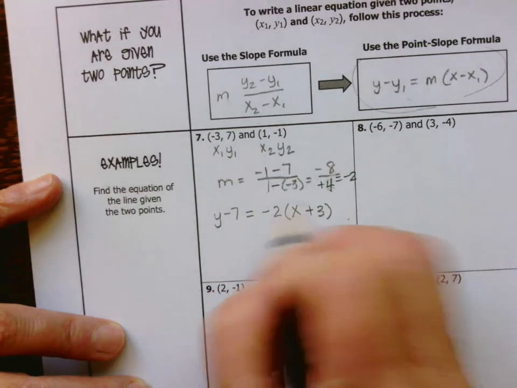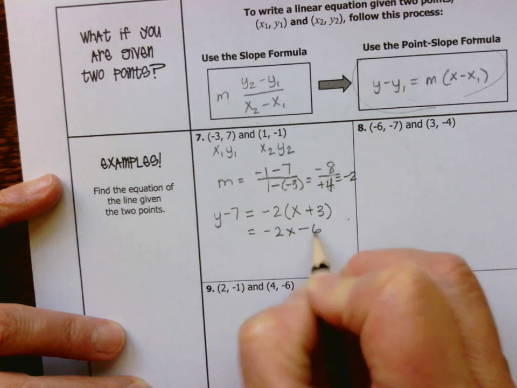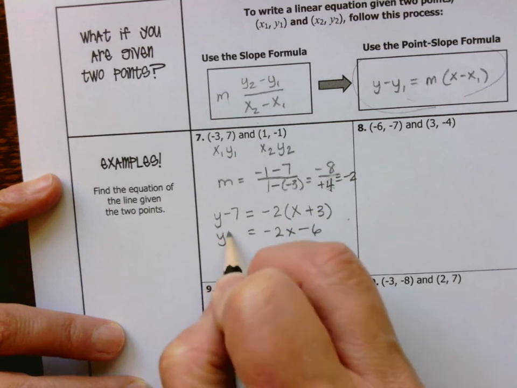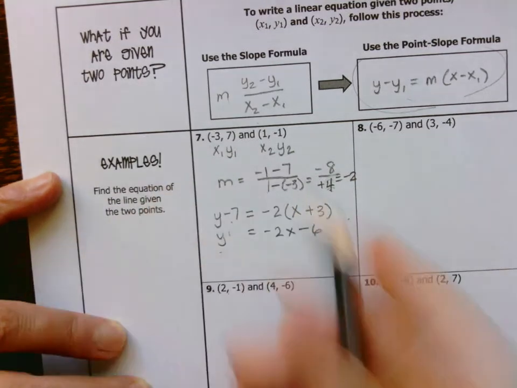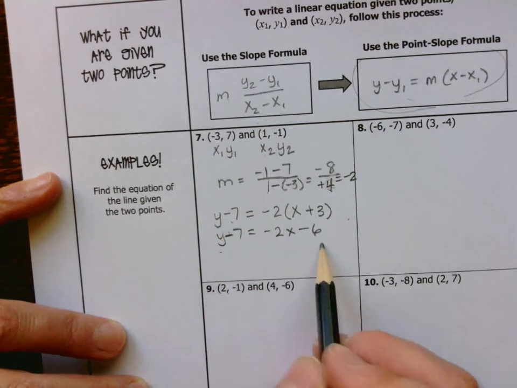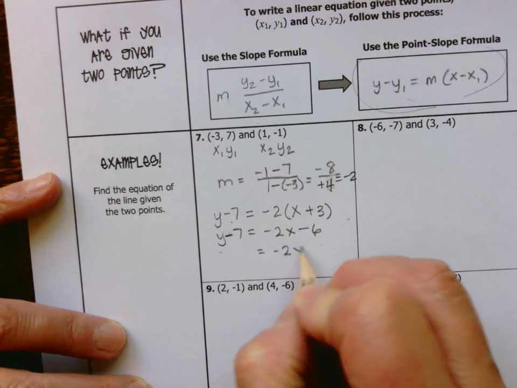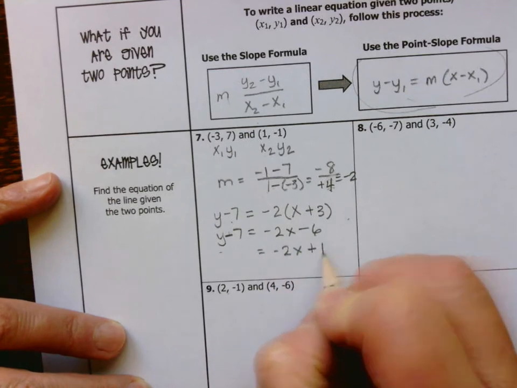So we distribute. That's our first step. Negative 2x minus 6 on the right-hand side. And this is y minus 7 on the left. And now let's add 7 to both sides, giving us negative 2x plus 1.